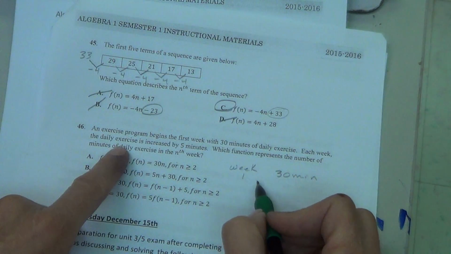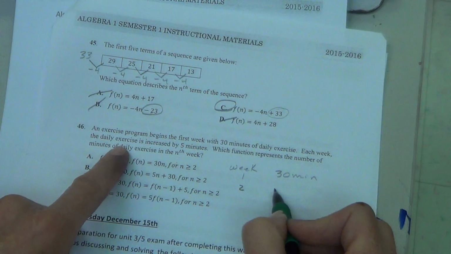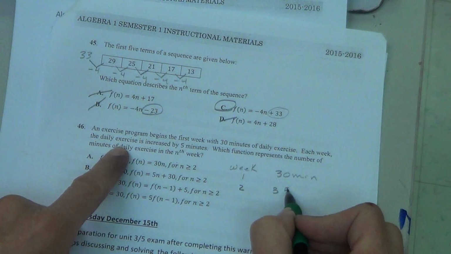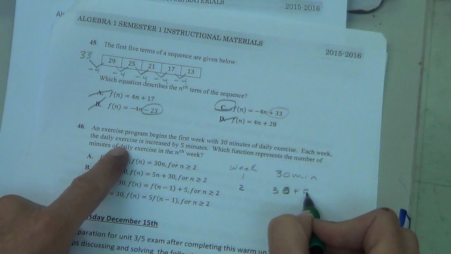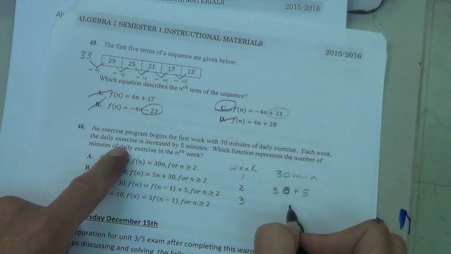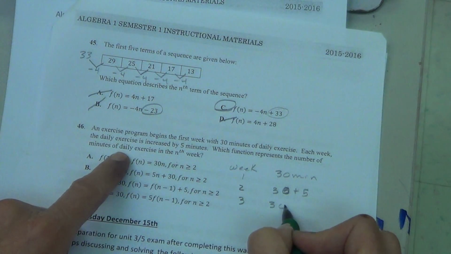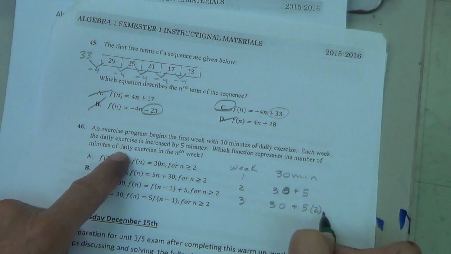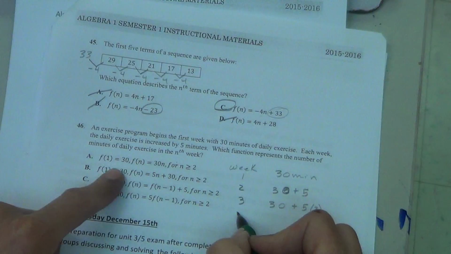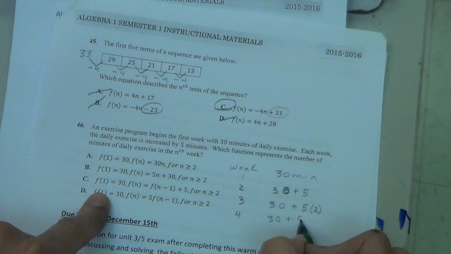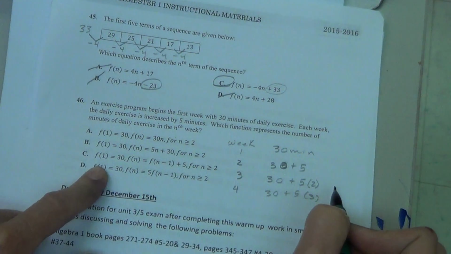So week 1, it was 30. Week 2, it'll be 35, because you're going to take the 30 plus 5. Maybe I should do that. Week 3, you would be going 30 plus 5 times 2. Week 4, 30 plus 5 times 3. Okay, that should give us enough.